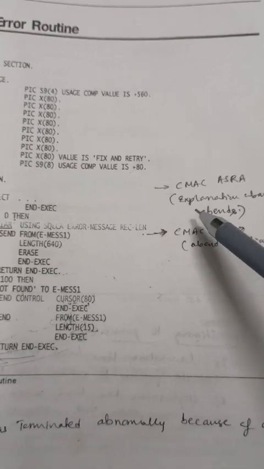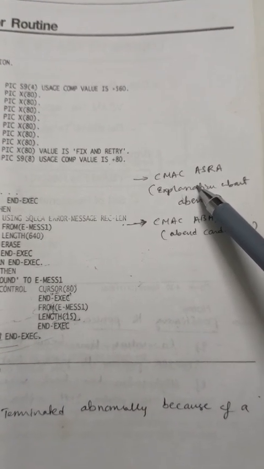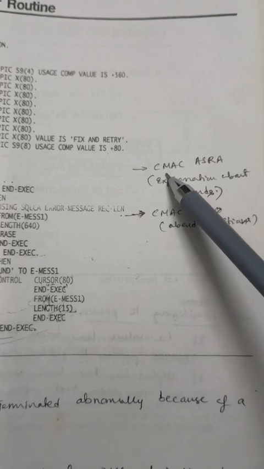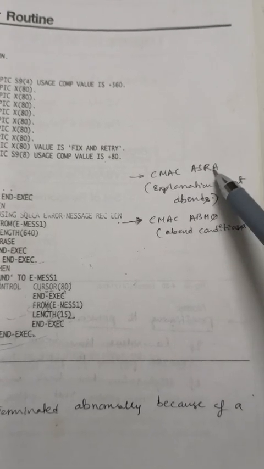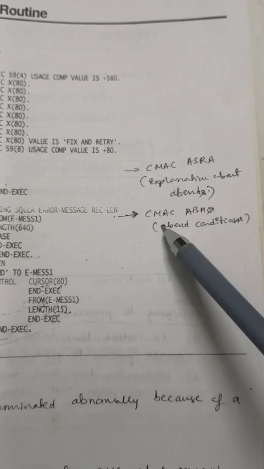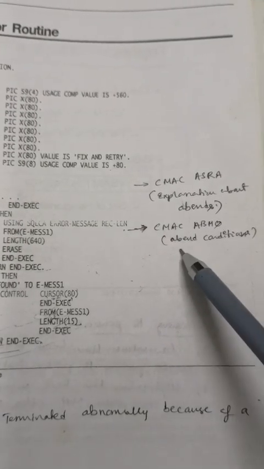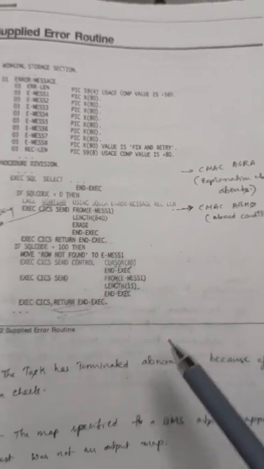You can see some syntax here. How do you display an ASRA abend? You can type CEMT... no, CMAC on the CICS screen, then ASRA. Type CMAC and ASRA, and you can see the explanation about the abend. Similarly, if you want to know what an error condition is, CMAC ABMO shows you what that abend condition is.